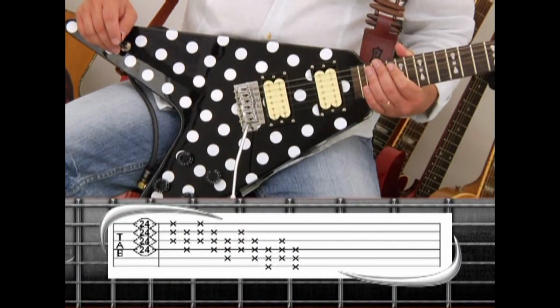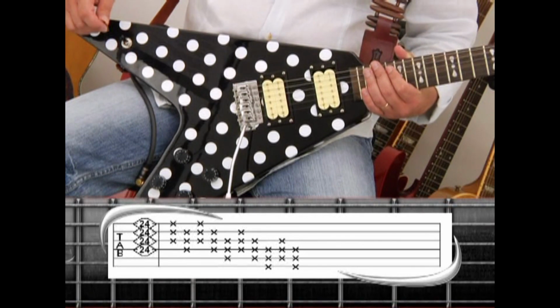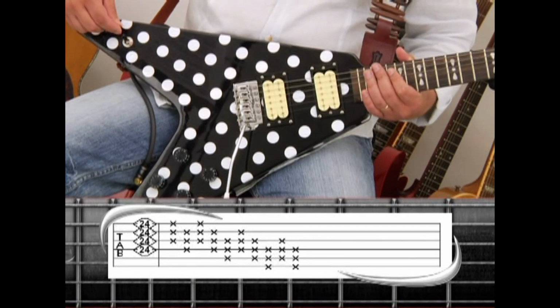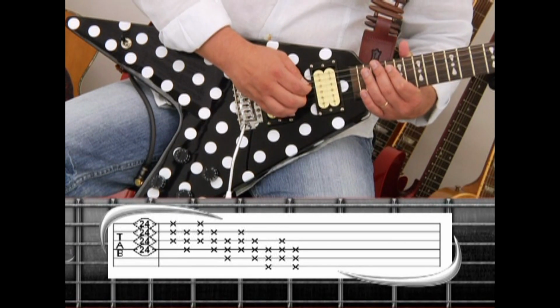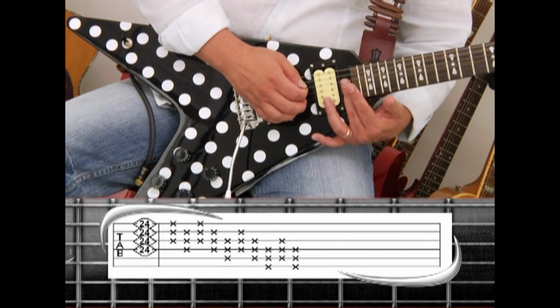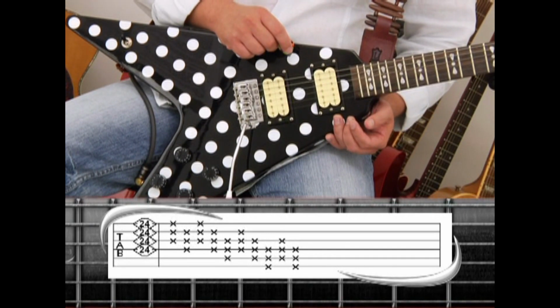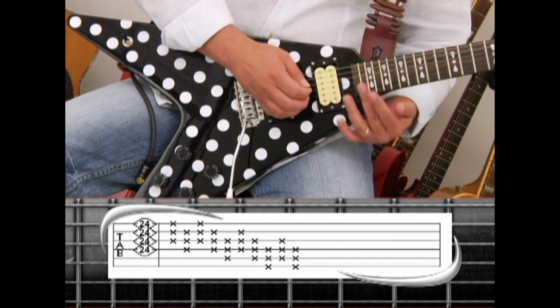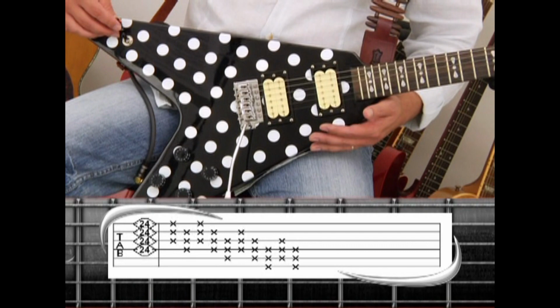Phrase 1 is a noisy intro to Crazy Train. To mimic the sound of several guitars feeding back, I toggle the pickups off, then strum harmonics above the approximate 24th fret of strings 1 through 4. Just lightly touch the strings where you get harmonics, strum, then toggle the bridge pickup on.